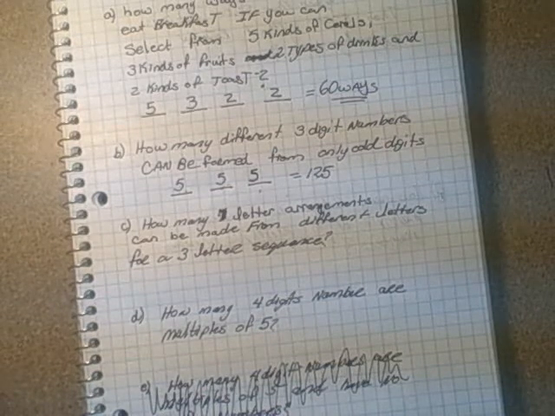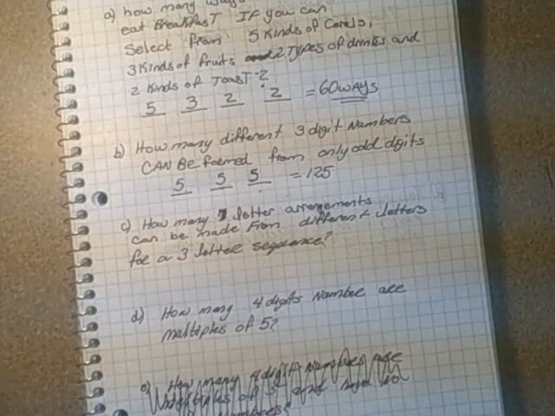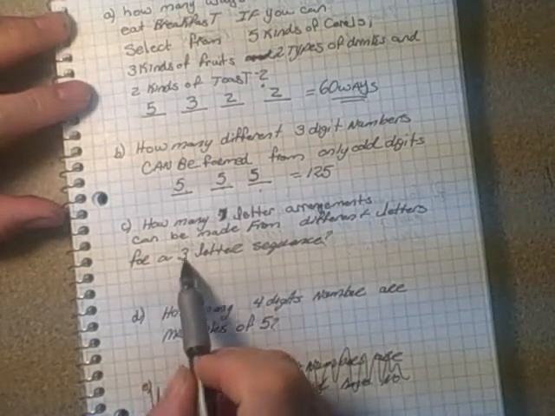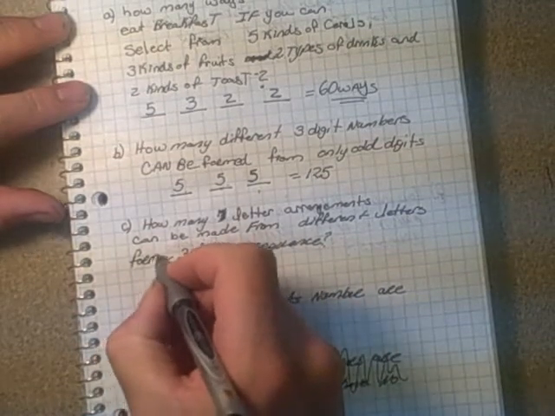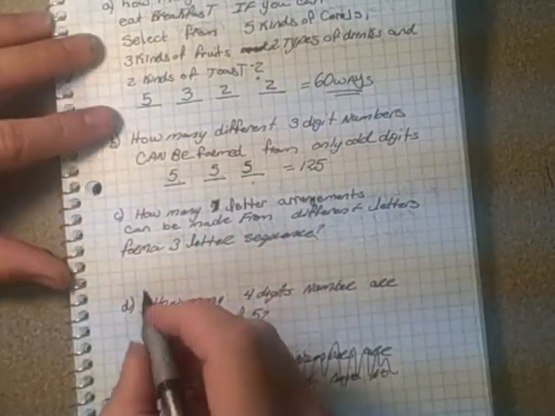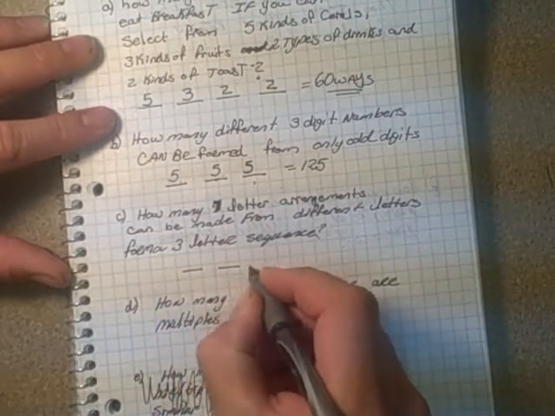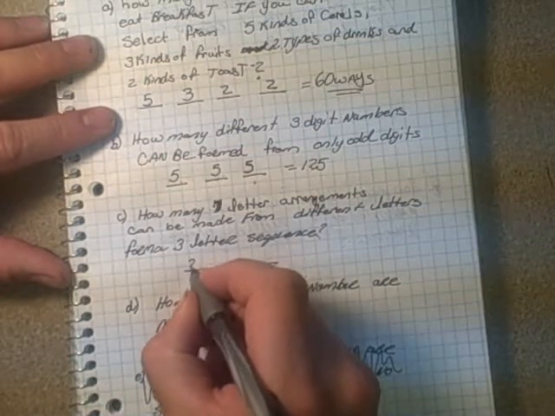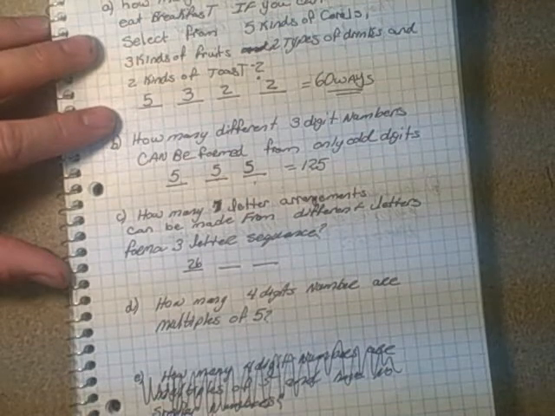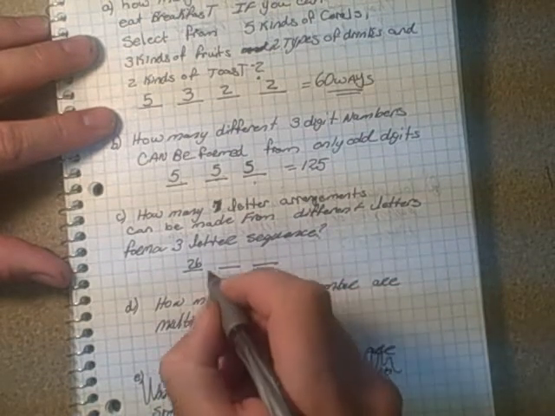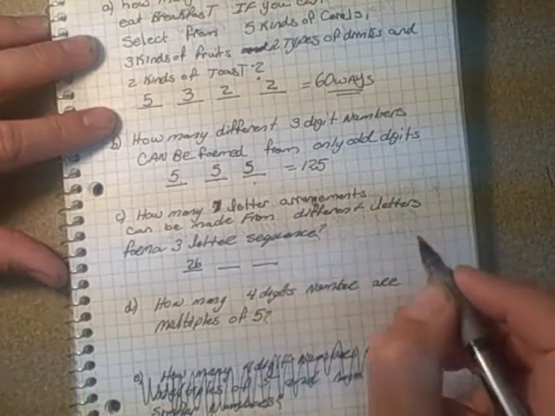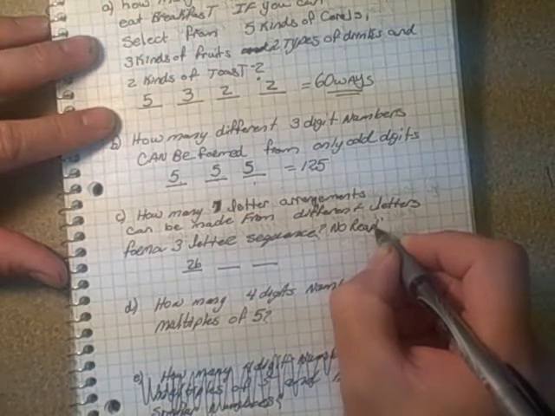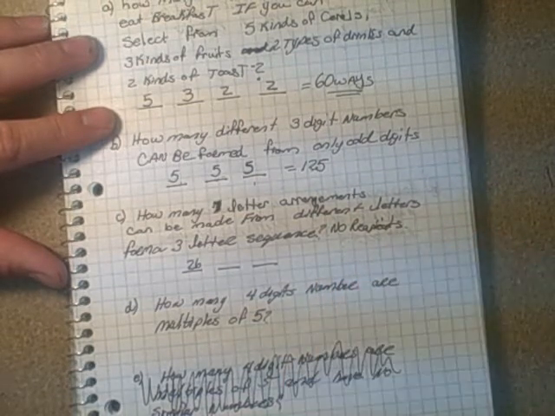And number 3, how many letter arrangements can be made from different letters to form a 3-letter sequence? So we have a 3-letter sequence, and we have to have 3 different letters. Letters of the alphabet, there's 26, but we use one of them up. I should have put here, I forgot, with no repetition. I wanted to show you an example with no repeats. Apologize there.